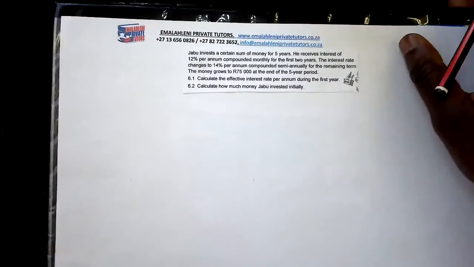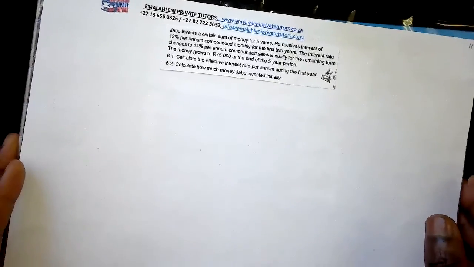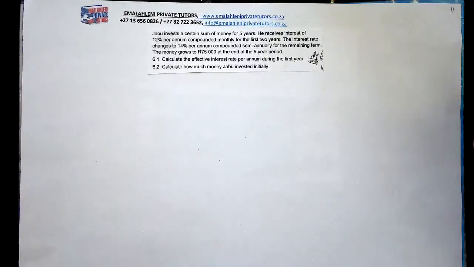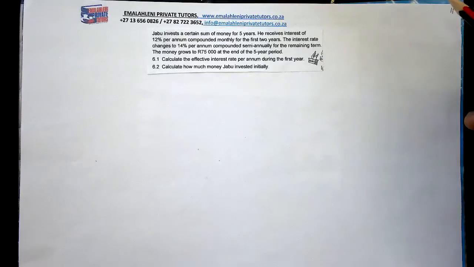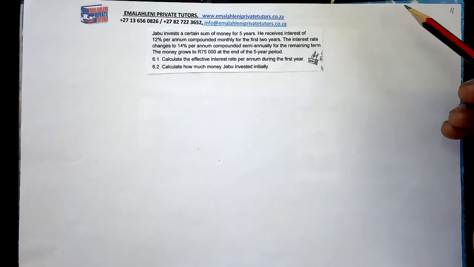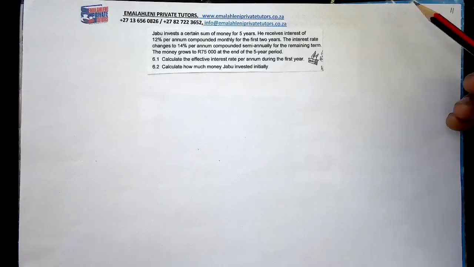Here it says Jabu invests a certain sum of money for 5 years. We don't know this amount of money. He receives interest of 12% per annum compounded monthly for the first 2 years. Then the interest rate changes to 14% per annum compounded semi-annually for the remaining term.